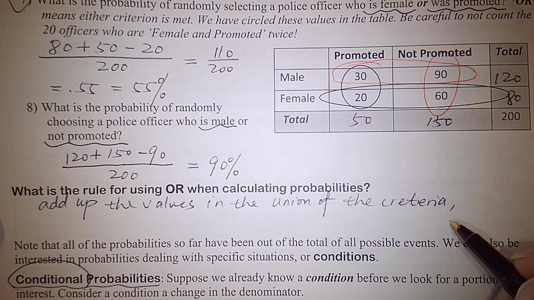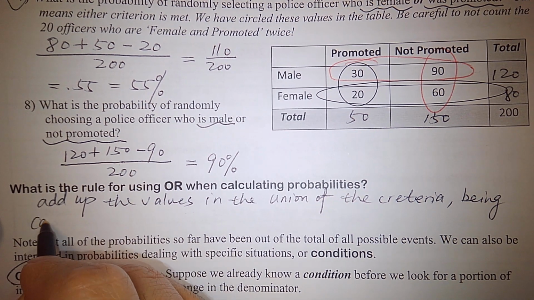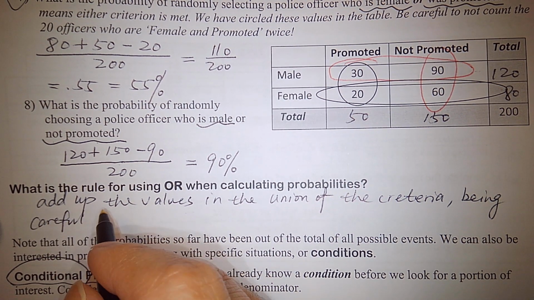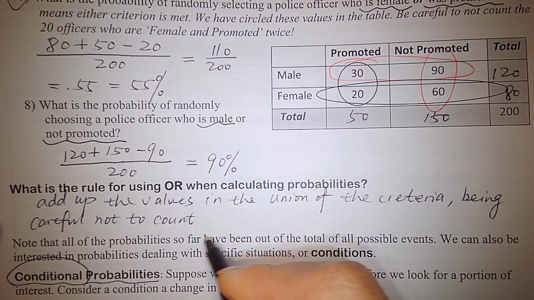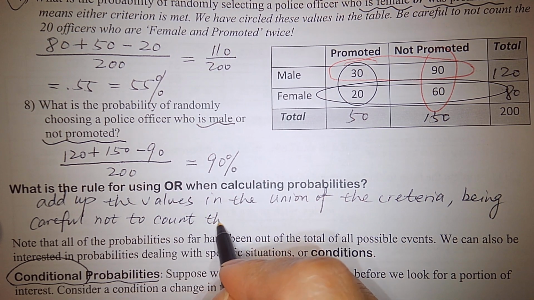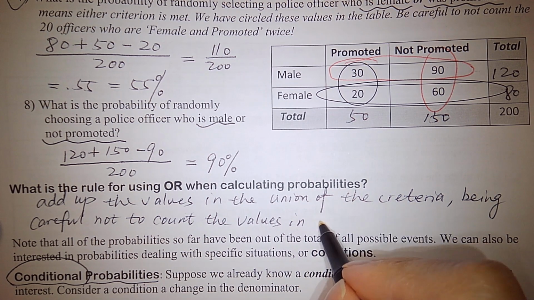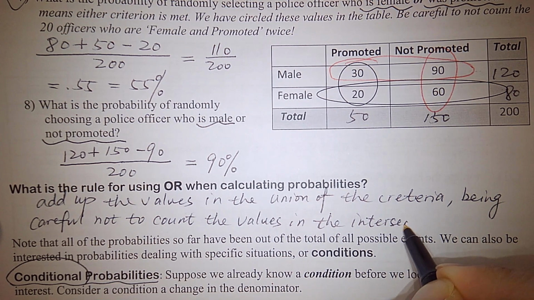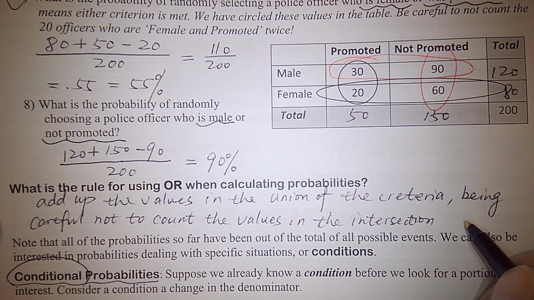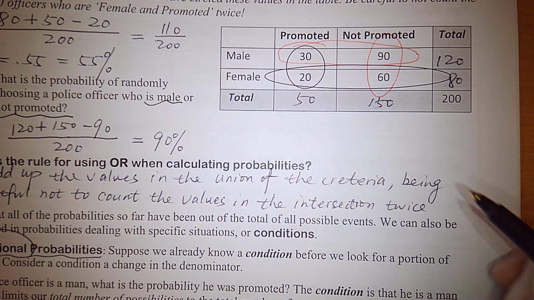Being careful not to count the values in the intersection twice, okay, and divide by the total.